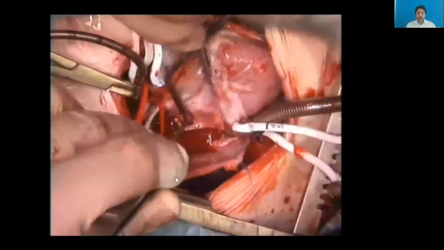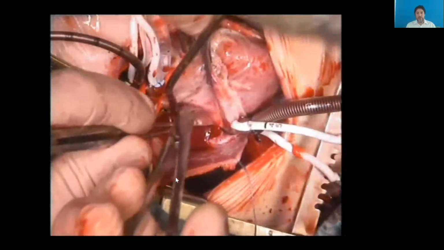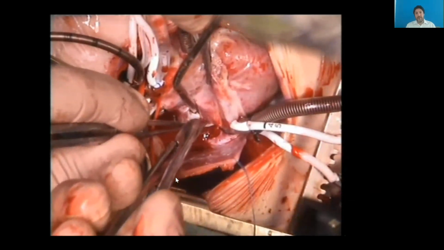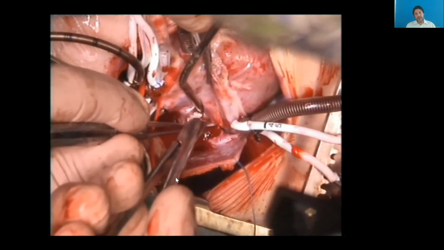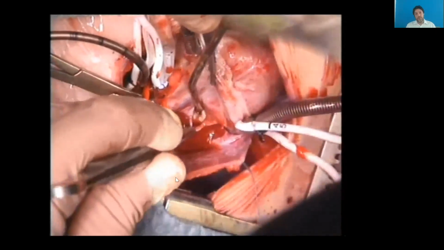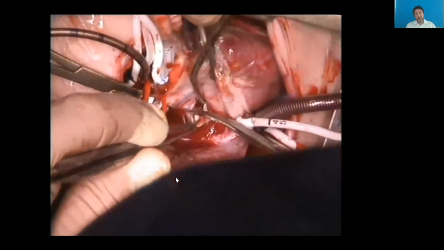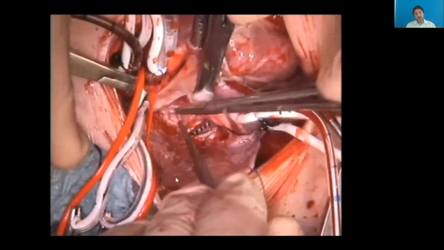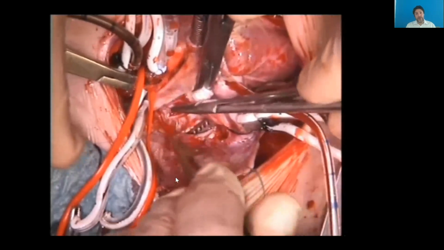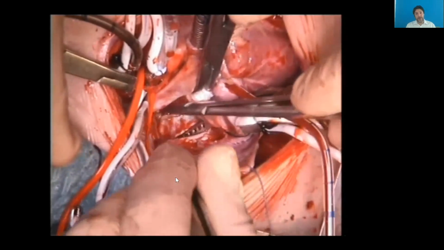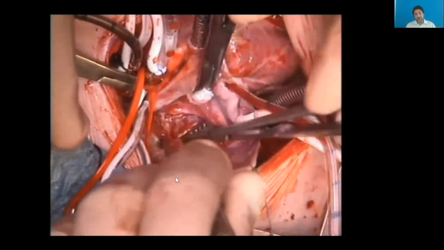Then the aorta is cross-clamped. As you see, the cannulation is standard. Then they open the left atrium. There is a wide incision which is made in the lateral aspect of the left atrium, and then the posterior margin is sutured to the pericardium in order to avoid bleeding.